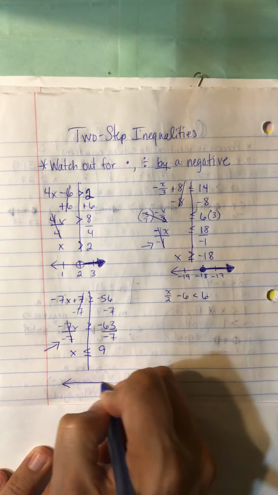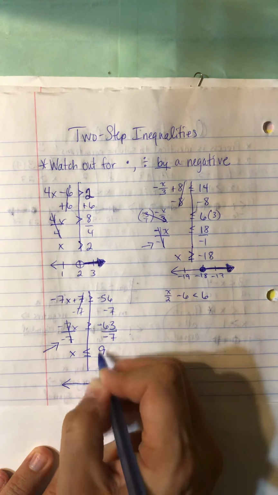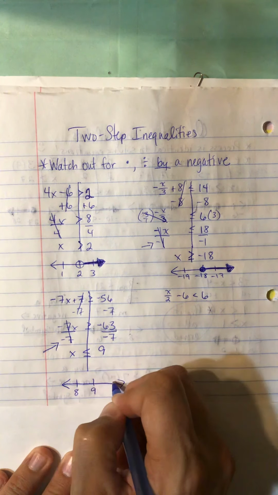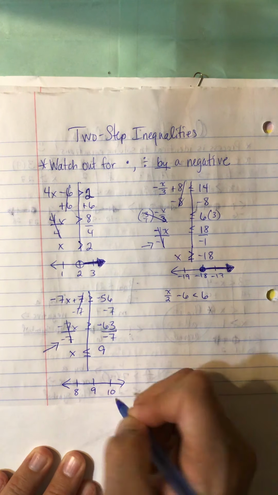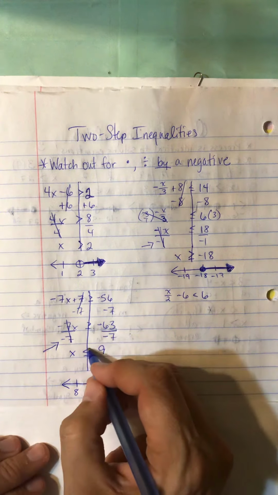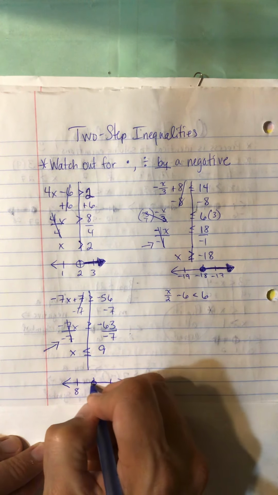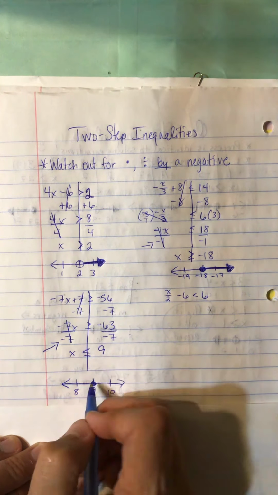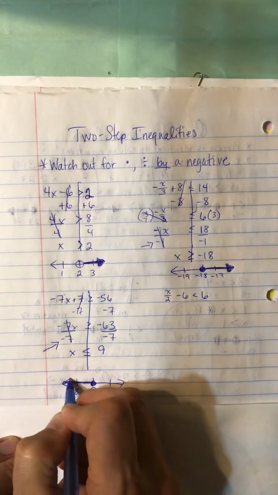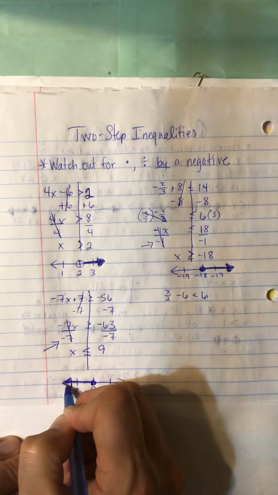So if I put my number line out here, I have 9 as the key, 8 and 10 on the number line. It's less than or equal to, which means the circle gets shaded in. It's pointed to the left, so I'm going to shade to the left.